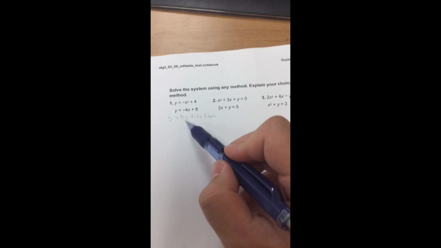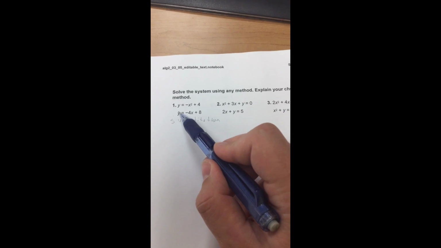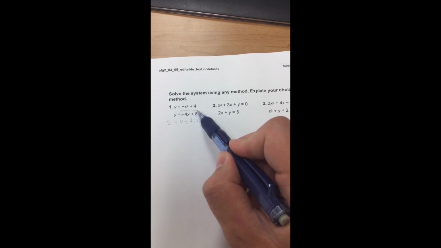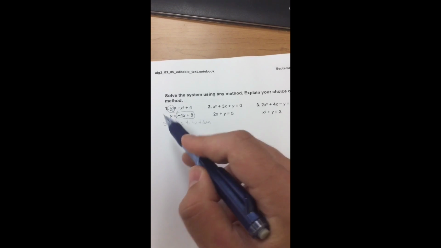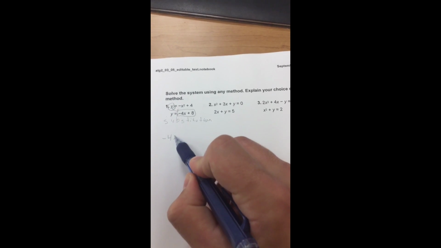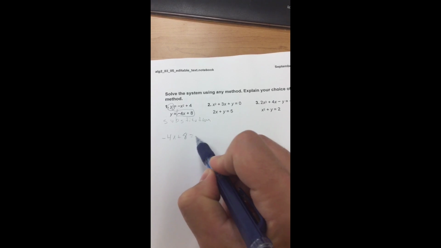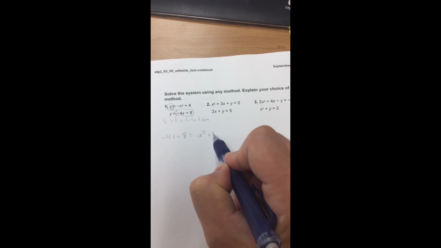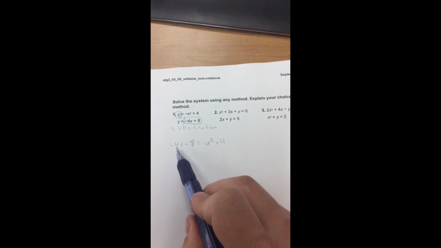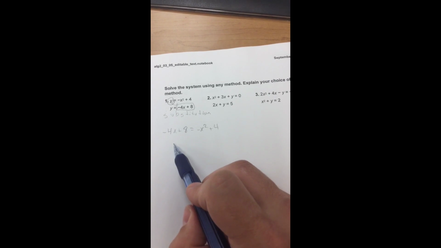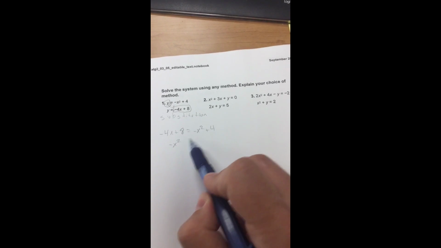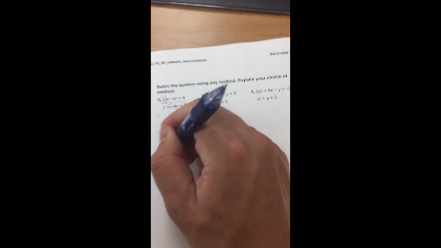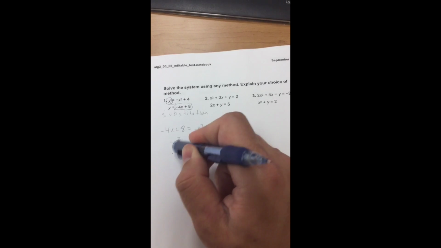Okay, so I'm going to use substitution to go ahead and solve this equation. I'm going to plug negative 4x plus 8 in for y up above here. So negative 4x plus 8 equals negative x squared plus 4. Now remember, I've got to get everything to the same side. So negative x squared, I'm going to actually add over x squared on this one, because I don't like it when x squared is negative like that.